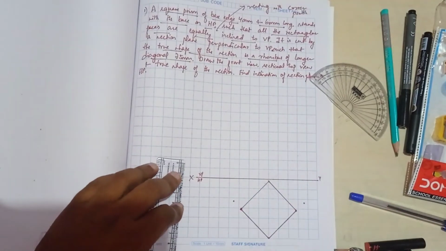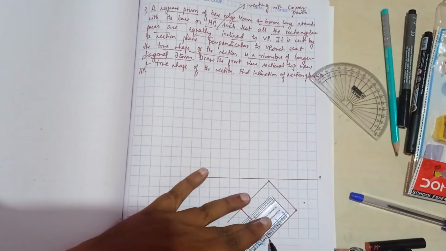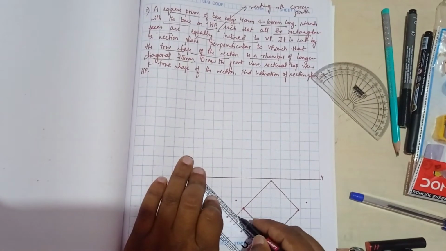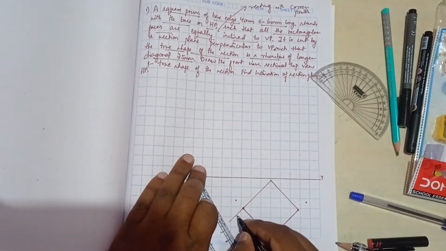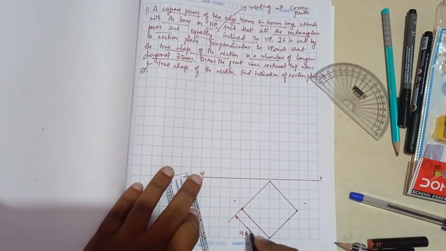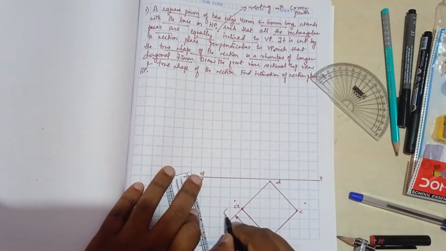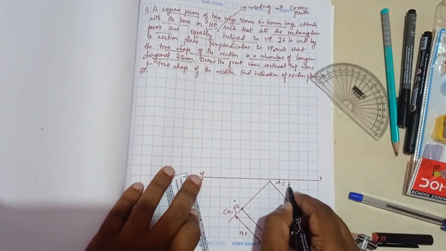Since it is a prism, we can mention both the top view notations and bottom face notations. Top view notations are A, B, C, D and bottom face notations are A1, B1, C1, D1, written within brackets. This is 40.